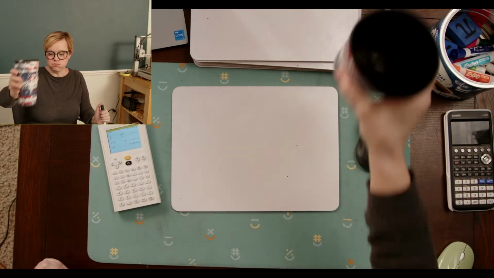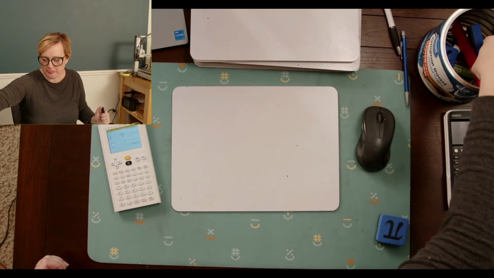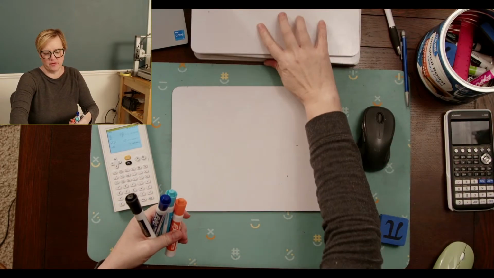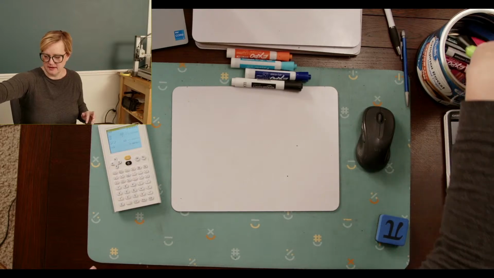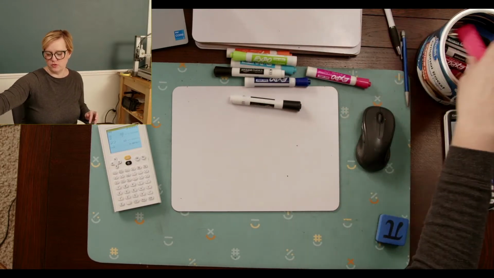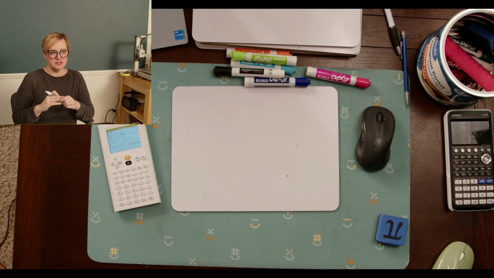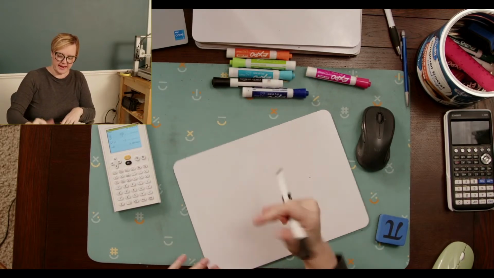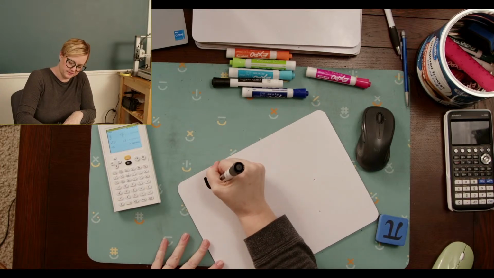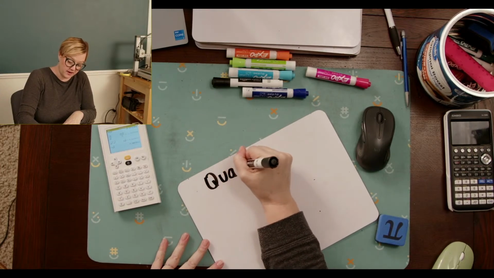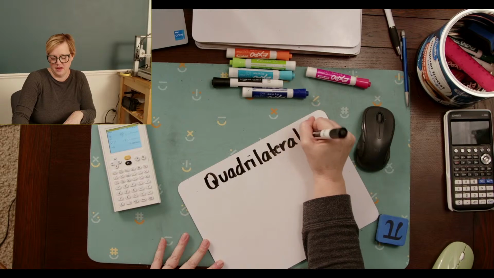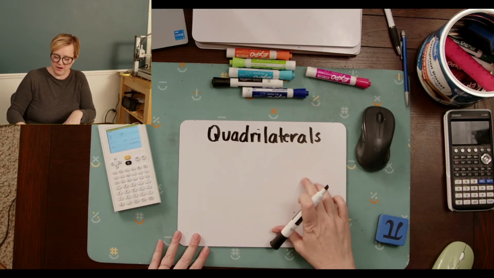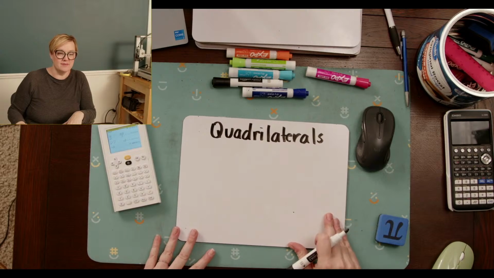Let's see. Well, what have I been doing this week with my students? I've been doing dilations, and there's some really cool stuff with geometry. So we've been getting into quadrilaterals, which are four-sided figures, right? Four-sided closed figures. And there's some really cool things, especially with parallelograms. So with parallelograms, Casey, I can absolutely do a specific question.